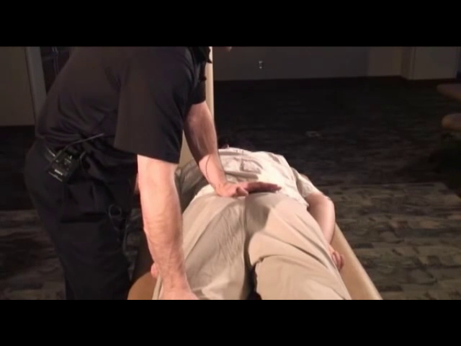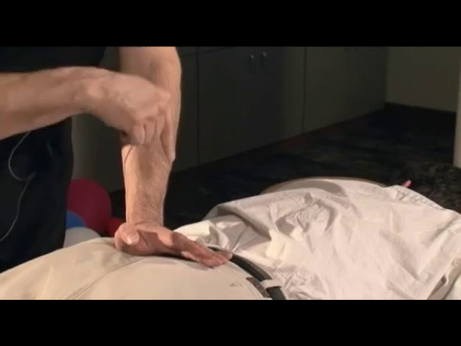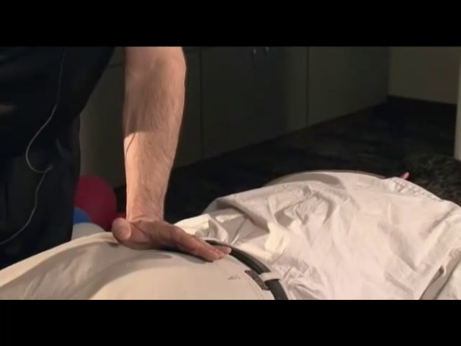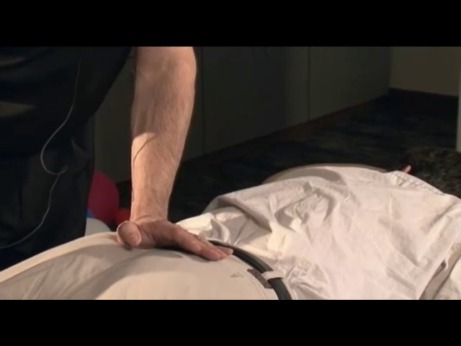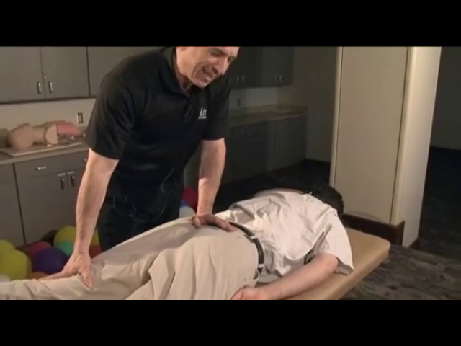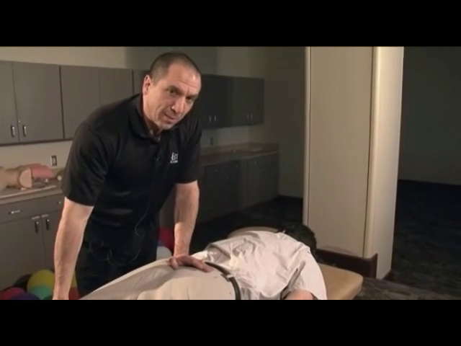So I can say, go ahead and take a deep breath, and resist it, because as he inhales, it drives the base posteriorly. As he exhales, I lean a little bit more. I encourage that. And we do this two or three times, and he's just resistant. Well, what else am I going to do?